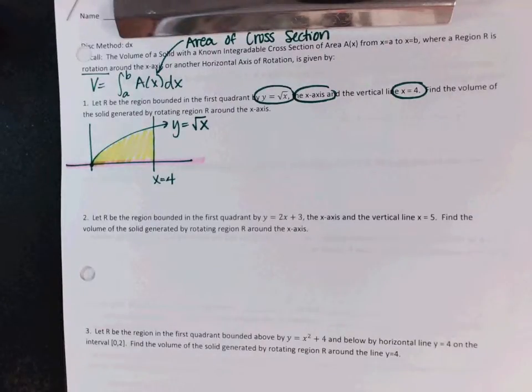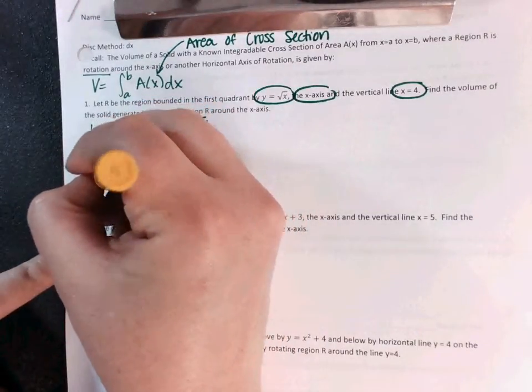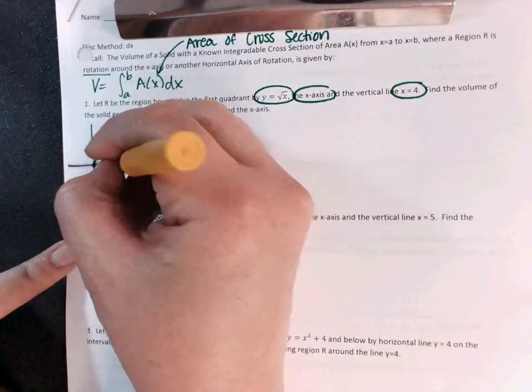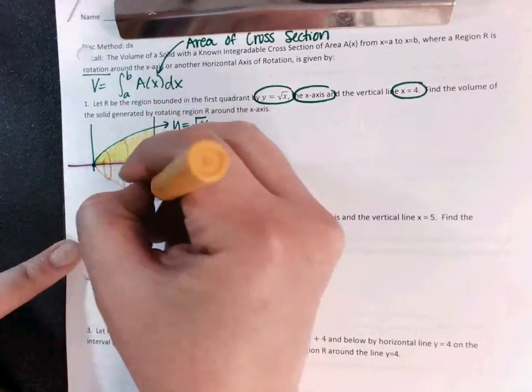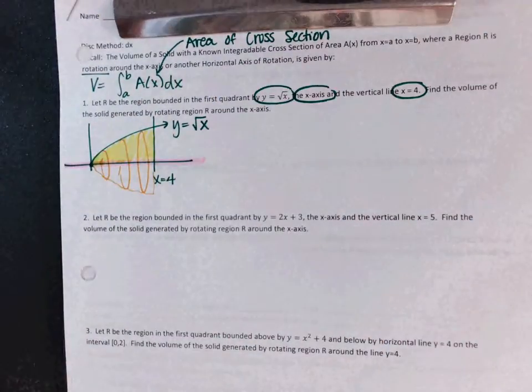Now, what do you envision if you were to try to draw it? Yeah, it'd make kind of like a bullet. So each of these are rotating around and you would end up with kind of like a bullet shape.